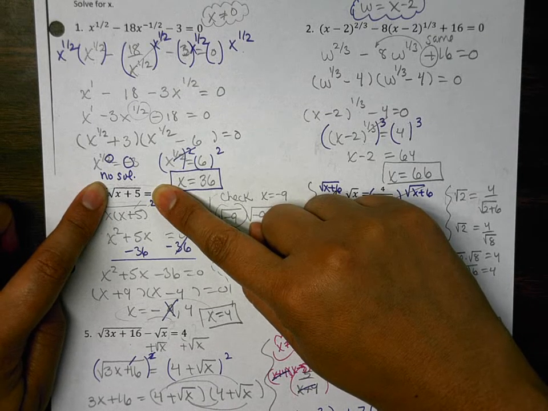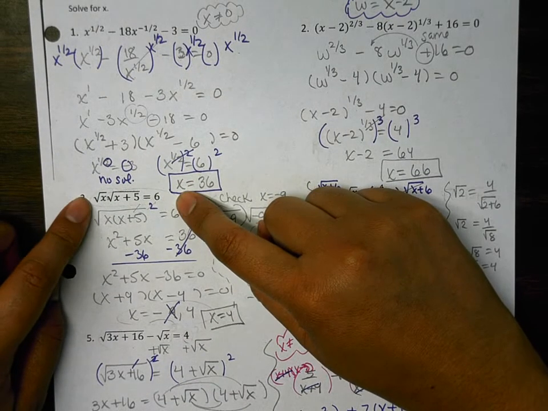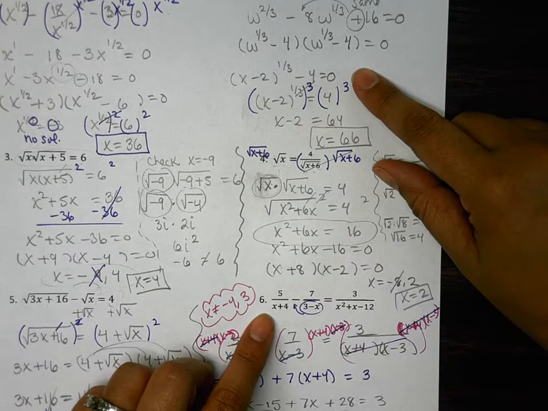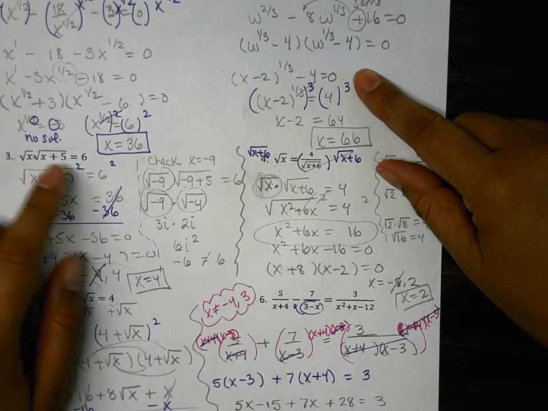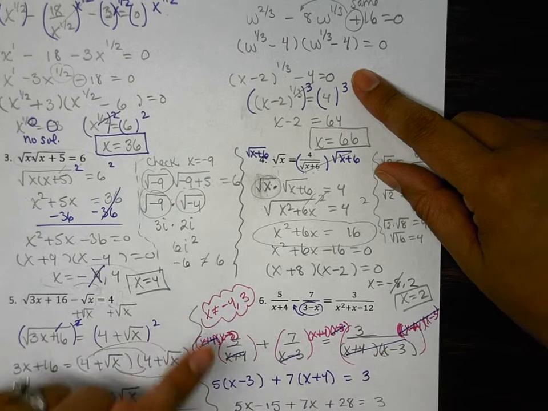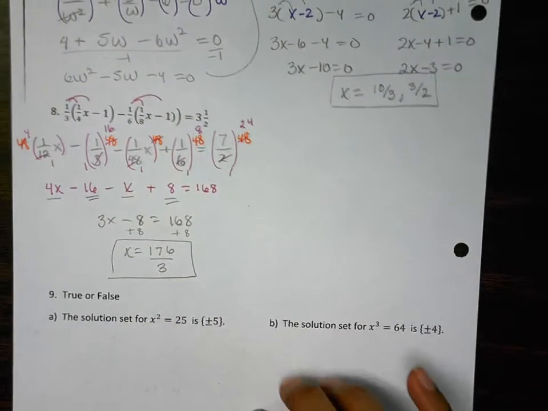Check. Okay, so which ones do you check on? When your original problem has a what? A radical or a variable in the denominator. These we plug in and check. These we just check to the restriction. Got it? Okay, true, false.